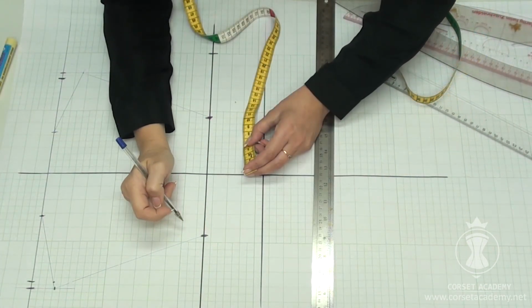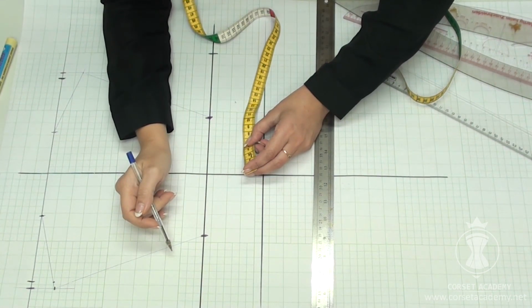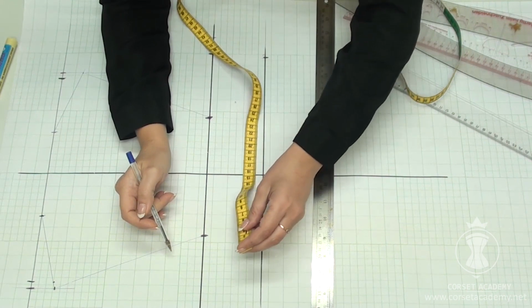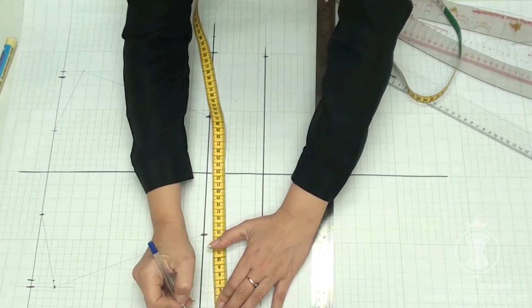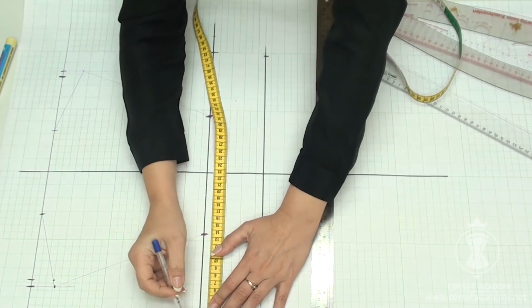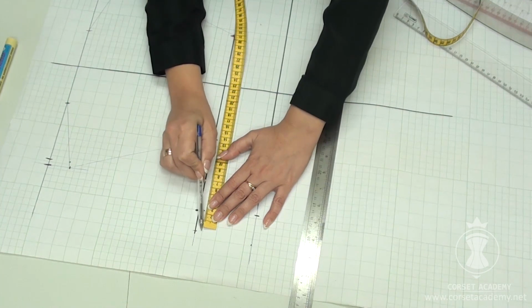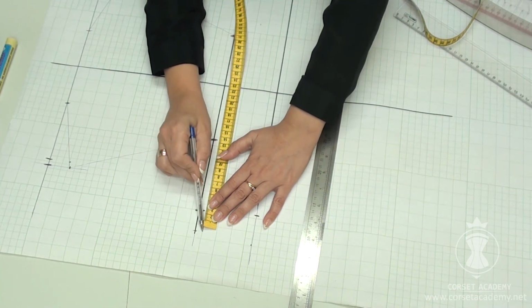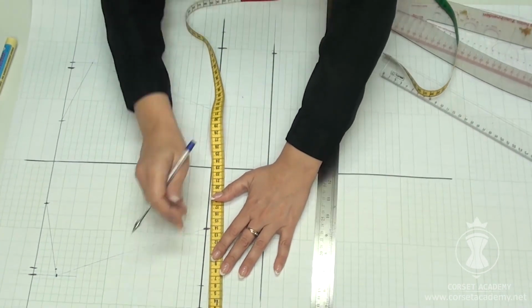It's important to check the location of cups at this stage. I have always told you there should be 5 to 6 centimeters between the cups and the side seam. I want to mark the location of the cups first. Let's assume the side seams cross the bust line through the notches of the bust front measurement, 23 centimeters from the center. I mark 6 centimeters inwards from those notches and get the end points of the cups.